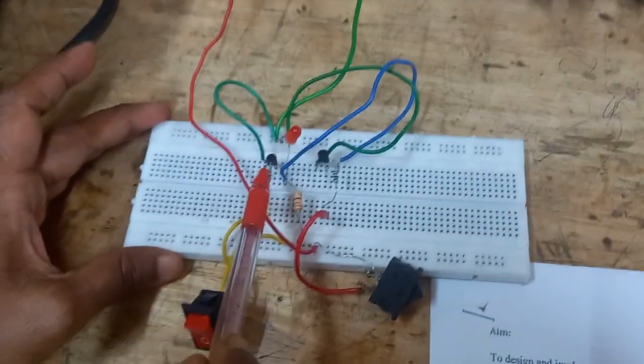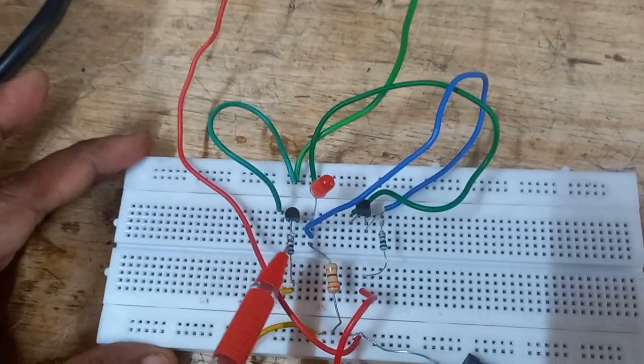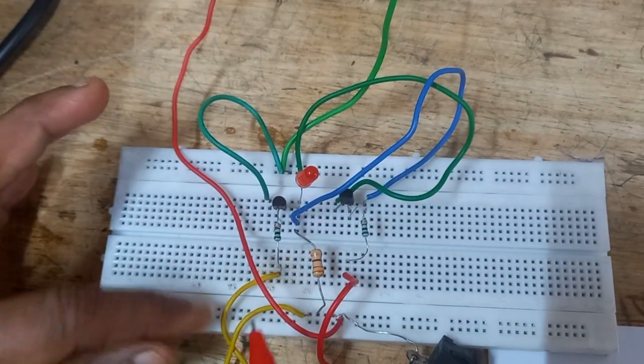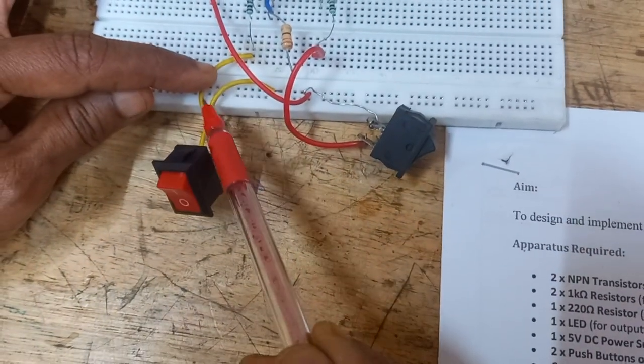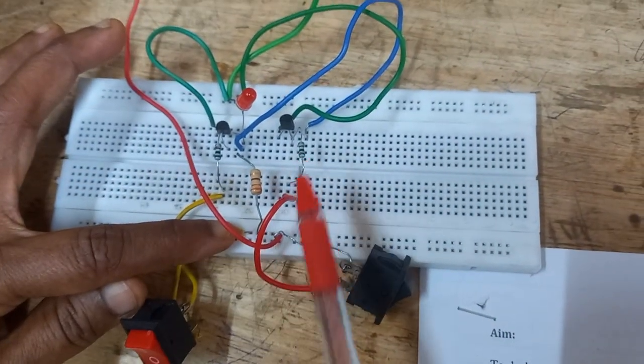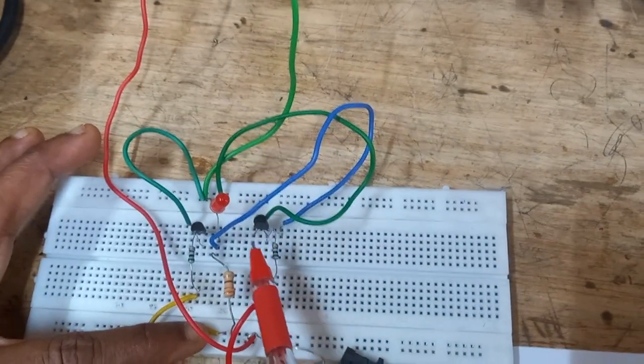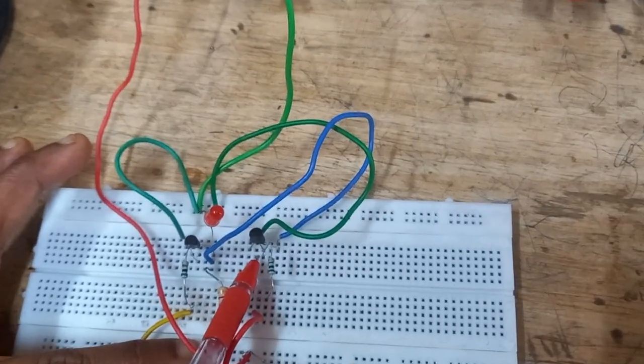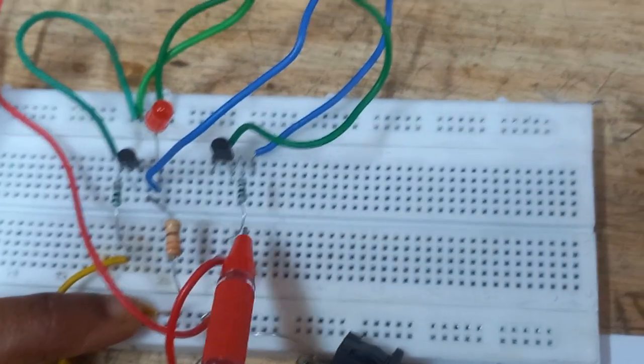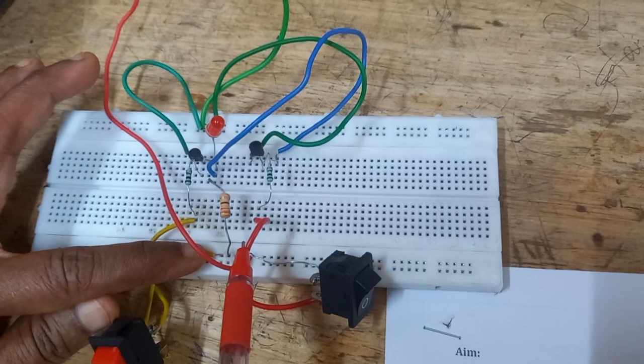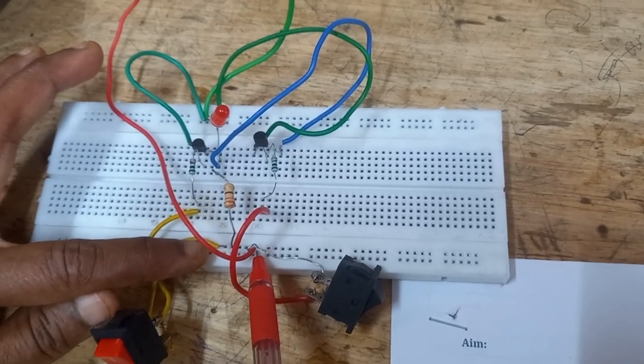According to the circuit diagram, the base of the first transistor is connected to a 1 kilo ohm resistor, the 1 kilo ohm resistor to one terminal of the switch, and the other terminal of the switch to the power supply. And for the second transistor, according to the circuit diagram, from the base to a 1 kilo ohm resistor, the 1 kilo ohm resistor to one terminal of the switch, and the other terminal of the switch to the power supply.